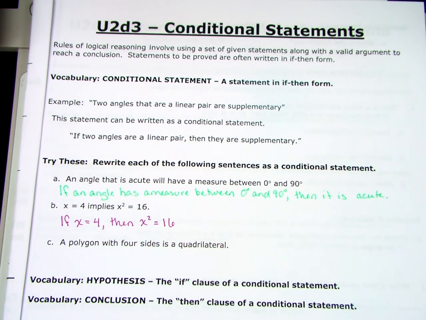It's true, right? If x is 4, then x squared, 4 squared, does equal 16. What if I had flipped this? If x squared equals 16, then x equals 4. Would it be okay to write that? Yes. Yeah, it would be okay to write that.